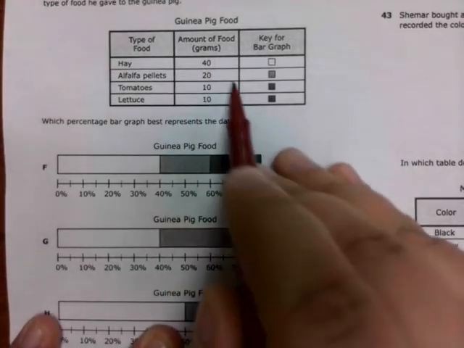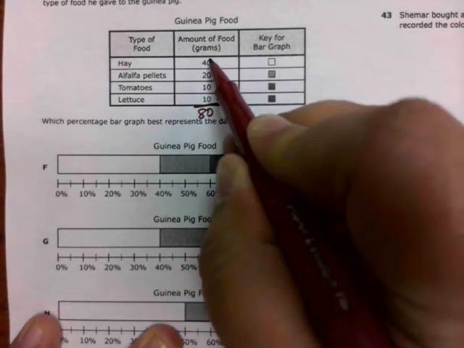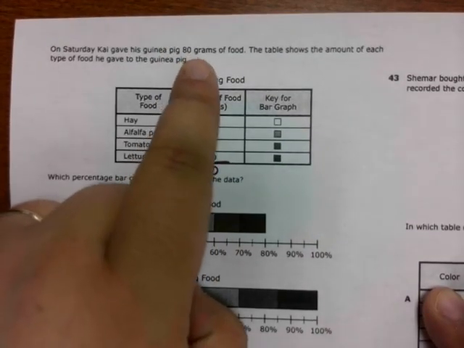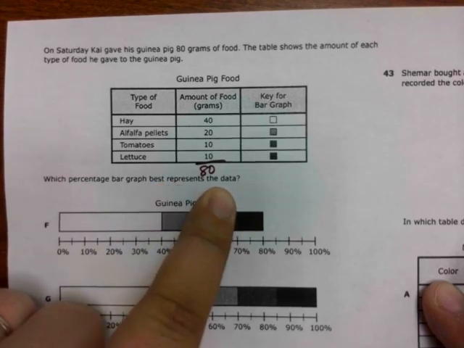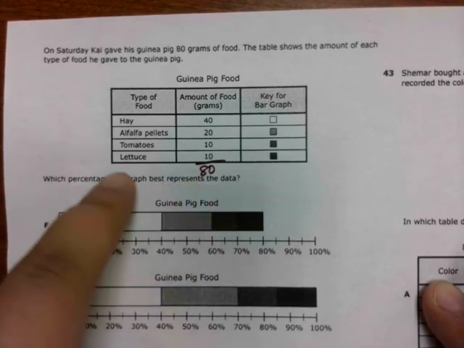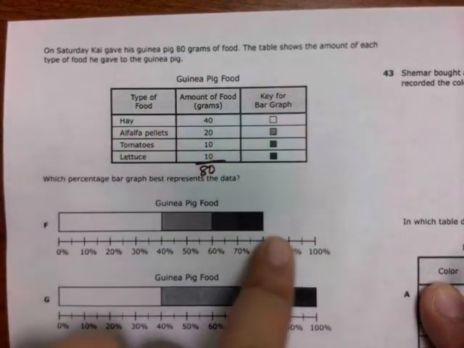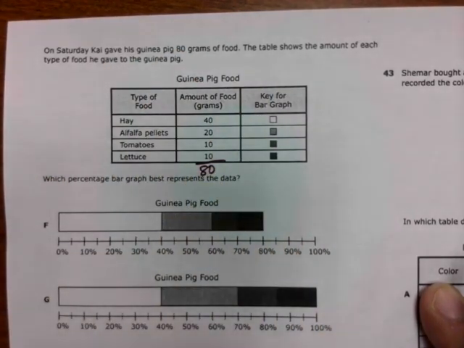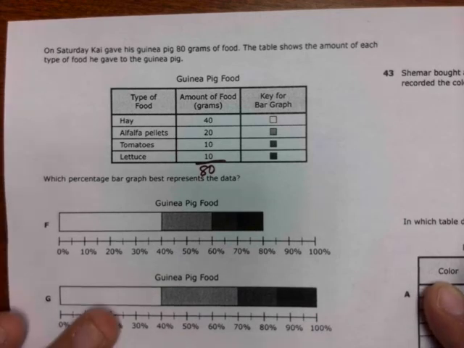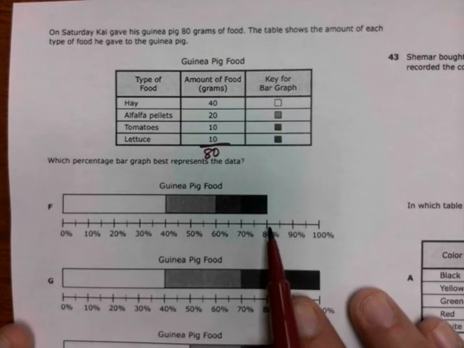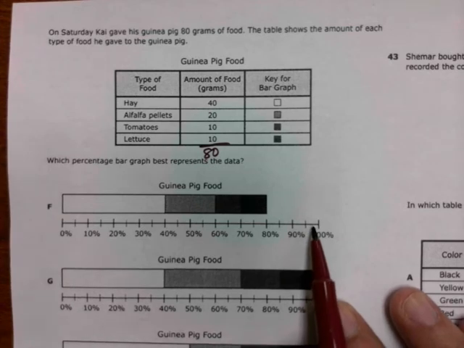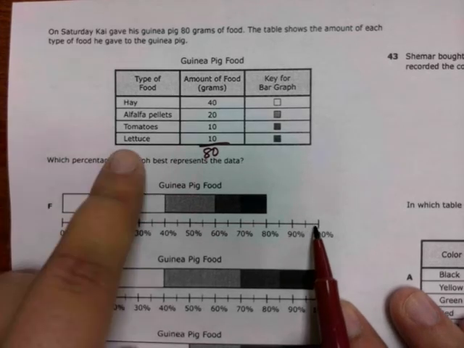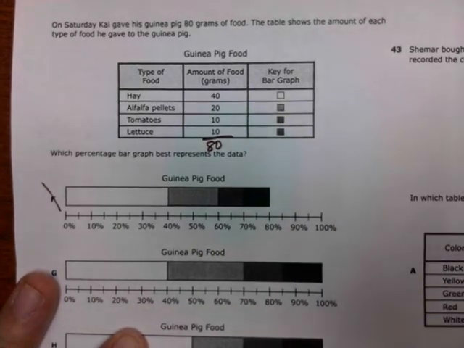We already know that there was a total of 80 grams. I could find that by adding them all together, but the problem did tell me right here. All right, and it says, which percent bar graph best represents the data. First thing we need to recognize is that when we're talking about an entire group of data, the total, even though it adds up to 80, the percentages are still going to total 100%, no matter what, because it's the total, it's everything. So here, when you notice on F, the bar graph only stops at 80. That cannot be correct because it has to be 100% for all 4 categories, or the types of food. So we can immediately eliminate F because it doesn't take up the 100%.